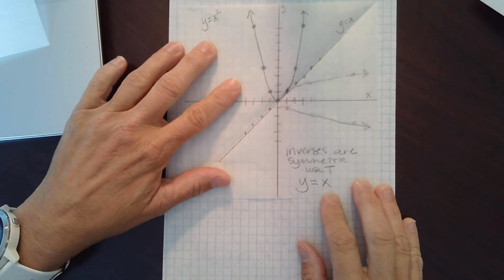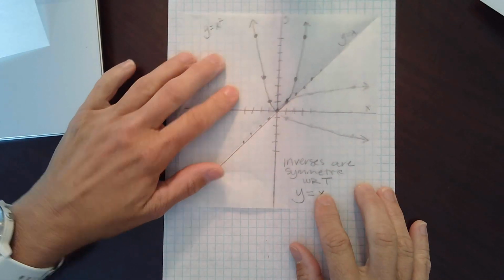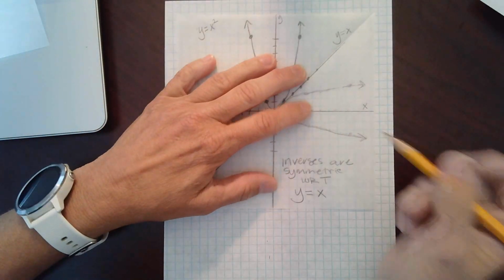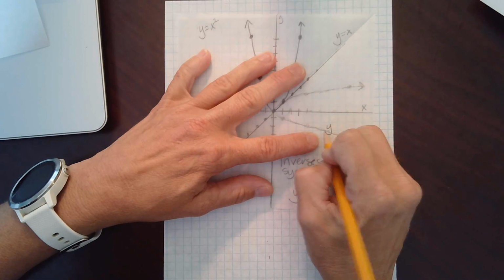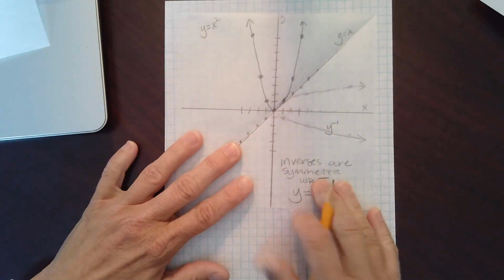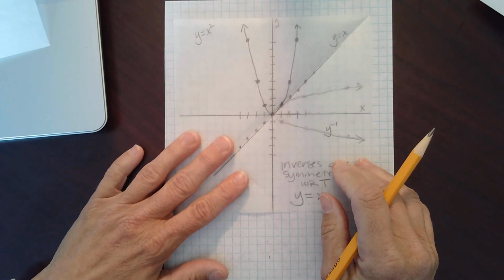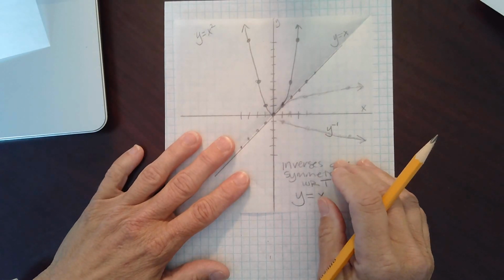All right, so there's the second function, y equals x squared. One of the things that I didn't do is label this as y inverse. Remember, this is the little notation for inverse. Not sure who came up with that, but that's okay.